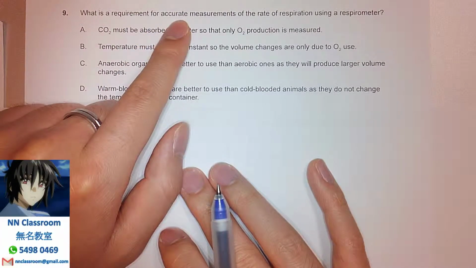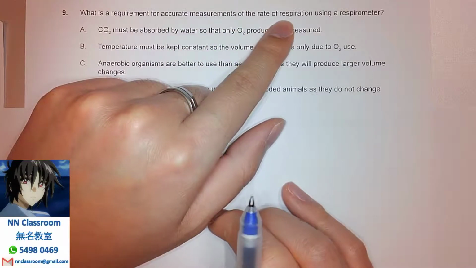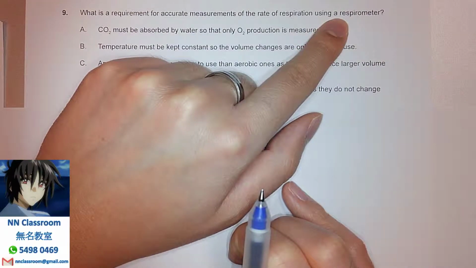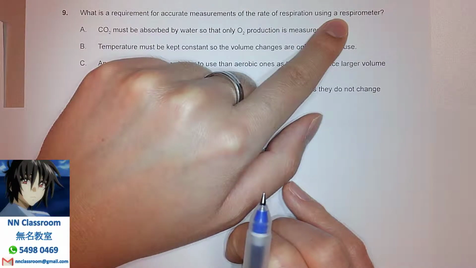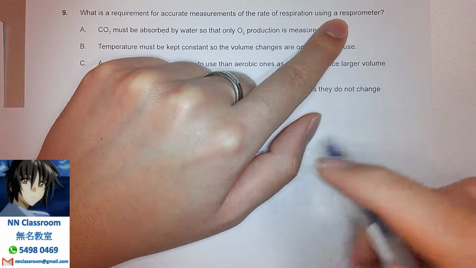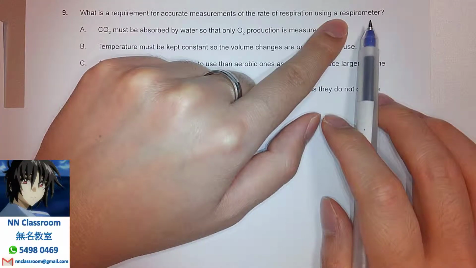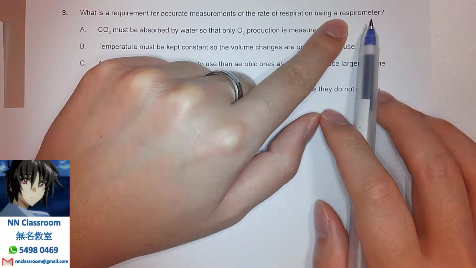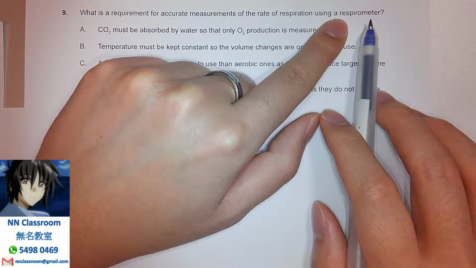That means the success of this experiment is that we want to take a more accurate measurement of the rate of respiration using a respirometer. First of all, a respirometer is an apparatus that we have learned from topic 6, related to how we can measure various types of lung volume, right? It is one of the really important prescribed experiments according to the IB syllabus.